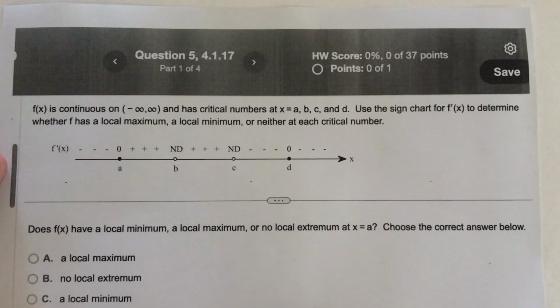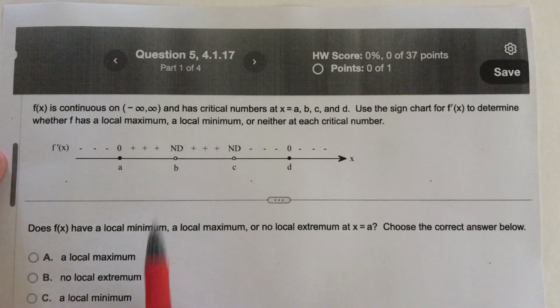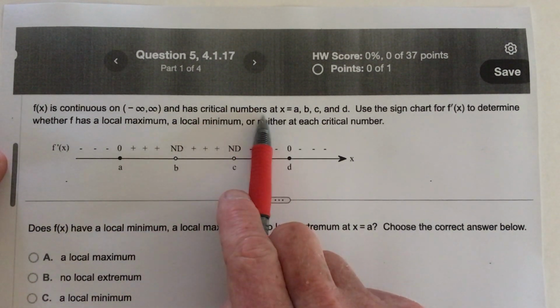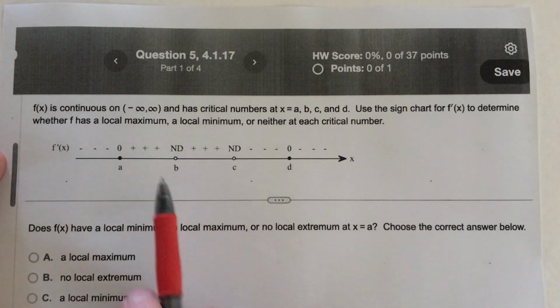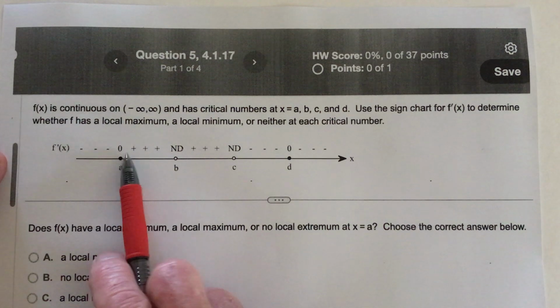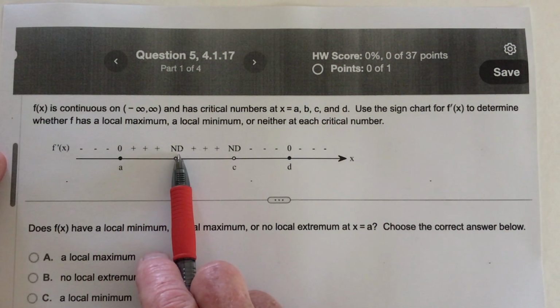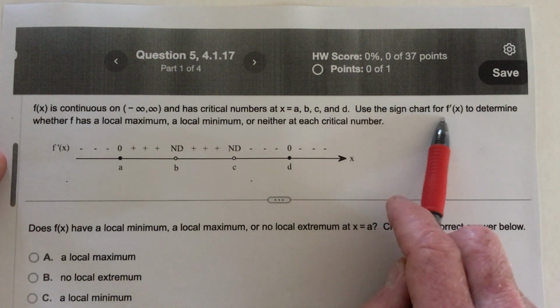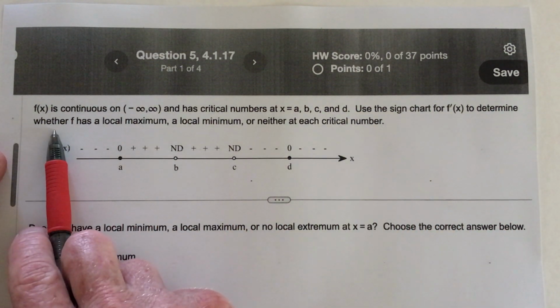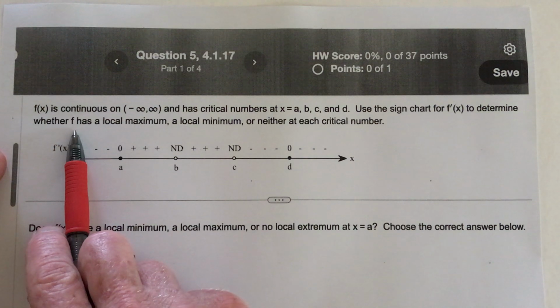And then there's a continuous function. It has critical numbers at A, B, C, and D. And actually critical numbers could mean the derivative equals 0 or the derivative does not exist. So use the sign chart. I did one of these just a minute ago in the lecture part.